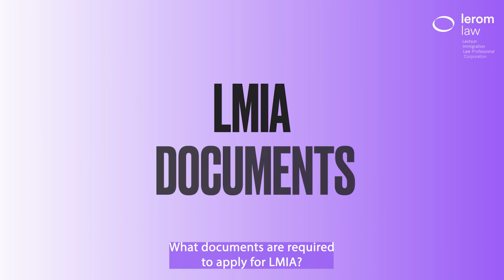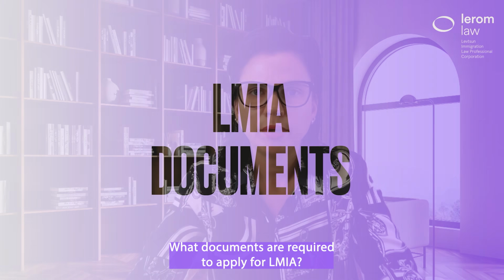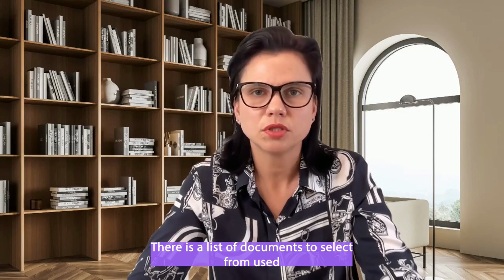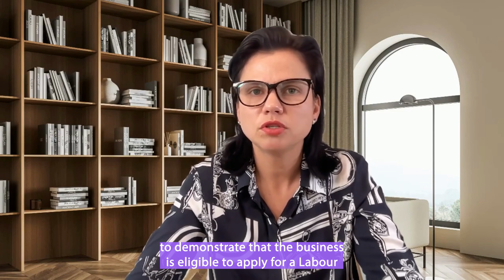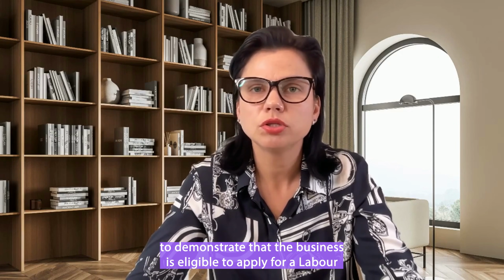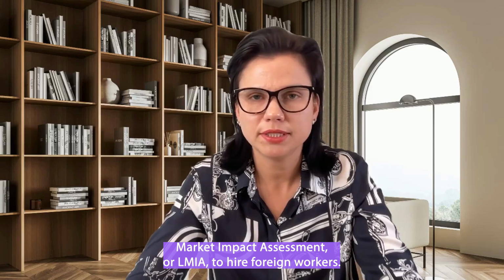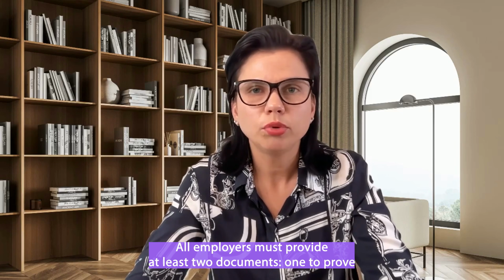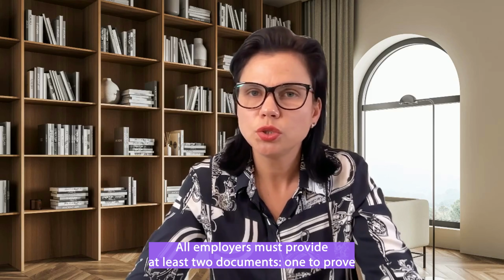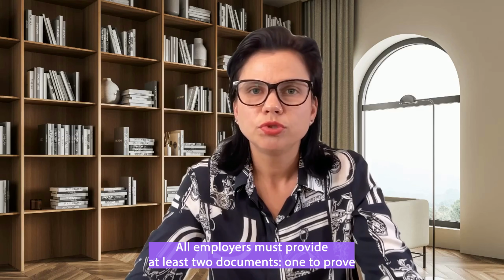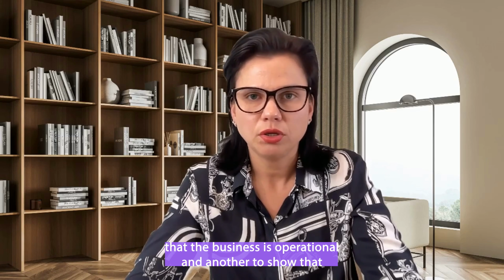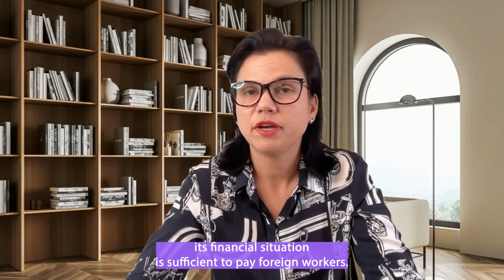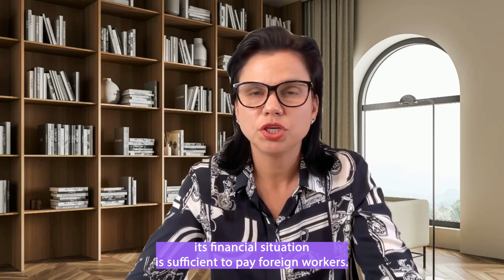What documents are required to apply for LMIA? There is a list of documents to select from, used to demonstrate that the business is eligible to apply for a labor market impact assessment, or LMIA, to hire foreign workers. All employers must provide at least two documents. One, to prove that the business is operational, and another to show that its financial situation is sufficient to pay foreign workers.